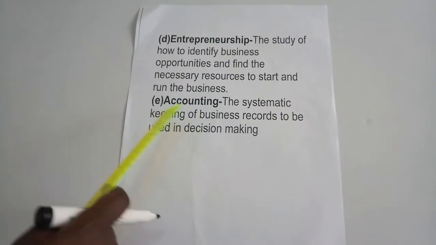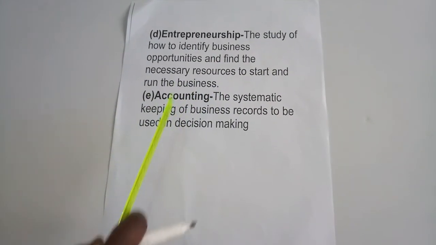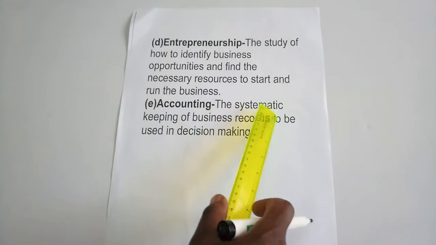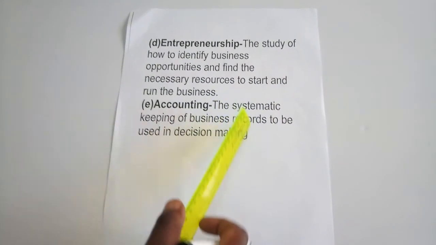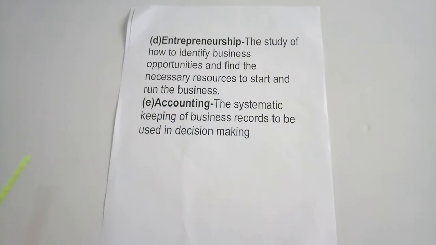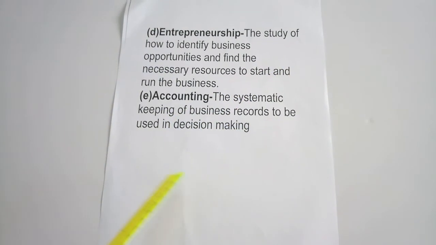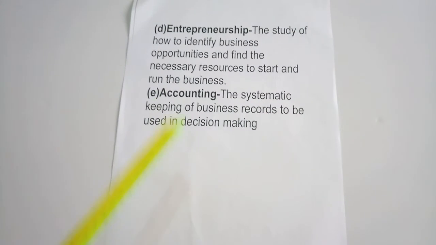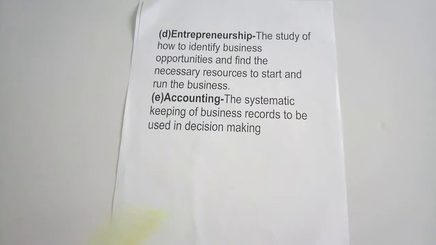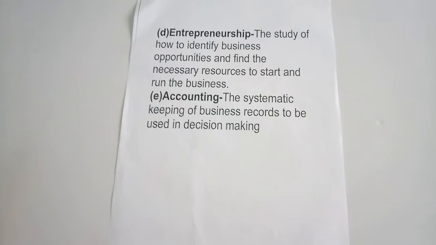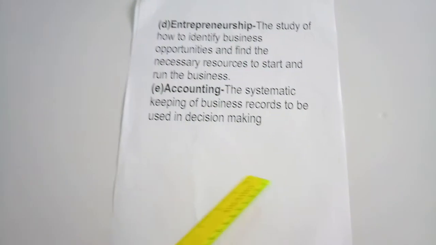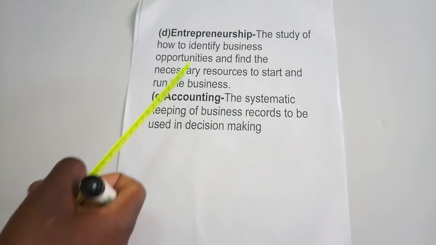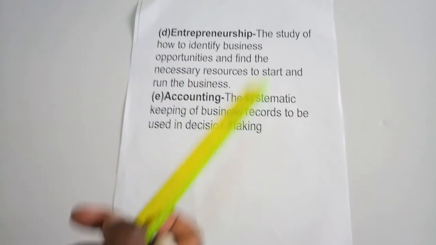We go to the last part, which is accounting. What's accounting? The systematic keeping of business records to be used in decision making. So here we have records being kept for the purpose of decision making. You must make decisions as a business person, whether to expand, whether to close the business, or maybe to switch to a new location. To do that, you need to have some information. Accounting will provide that information.